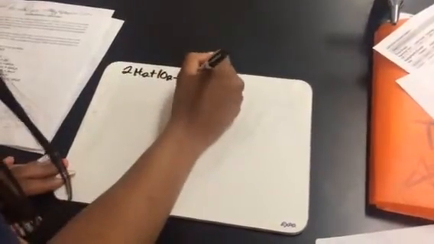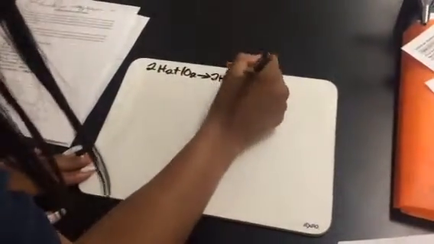So this is the problem that I will be using. 2H2 plus 1O2 equals 2H2O. The two numbers I'll be using are 5 and 2. So let's start off with 5, and we're going to start off with hydrogen.